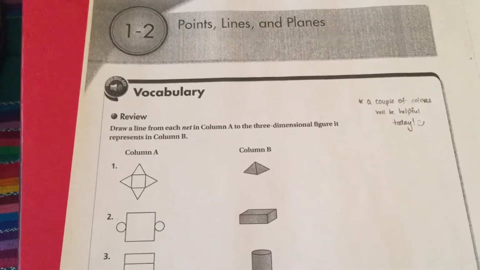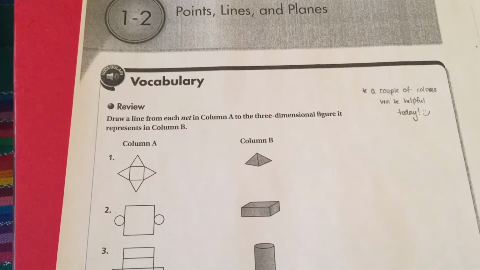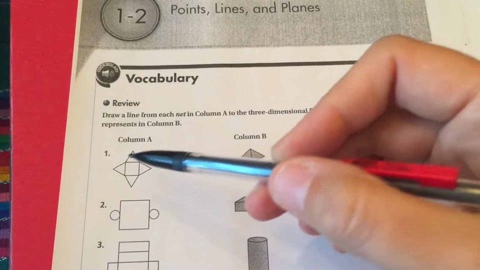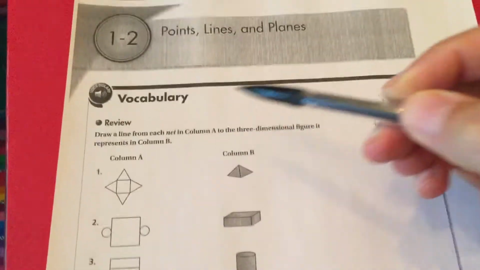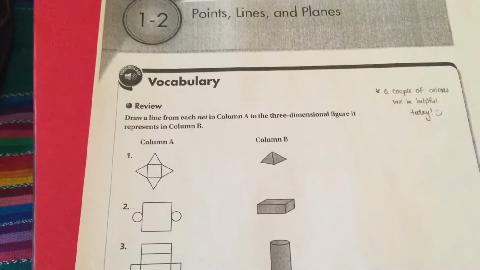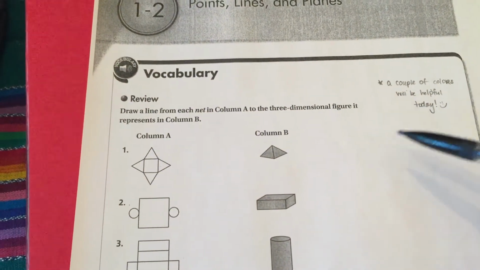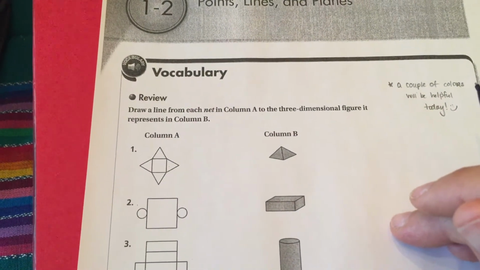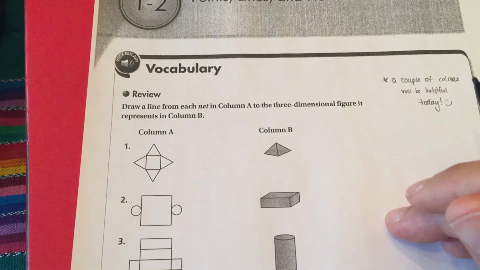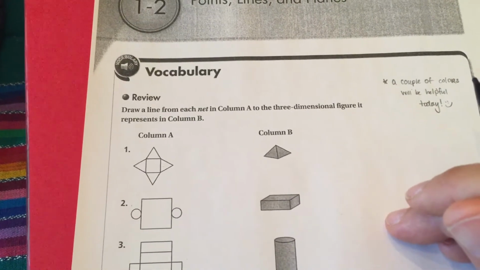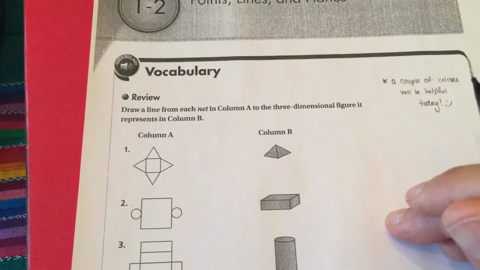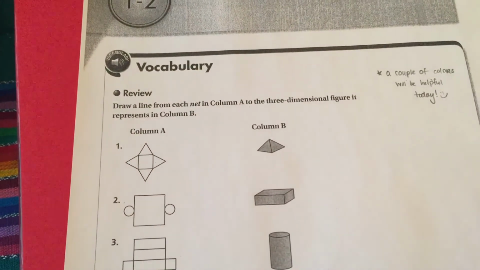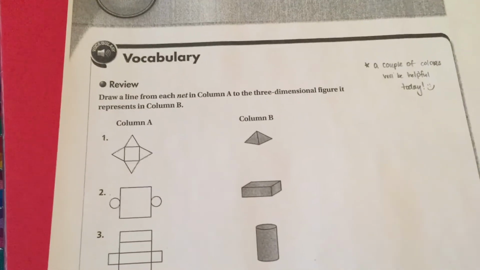So here we go. You probably remember that a net is a two-dimensional shape. We've got nets over here in column A, and they're asking us to take those nets and fold them up in our mind to create a three-dimensional shape or figure on the right-hand side in column B. Remember, you can stop as you need to replay anything. And if you are confused about anything, just put the timestamp over on the edge of your paper, either side, and we can always touch base tomorrow in class.